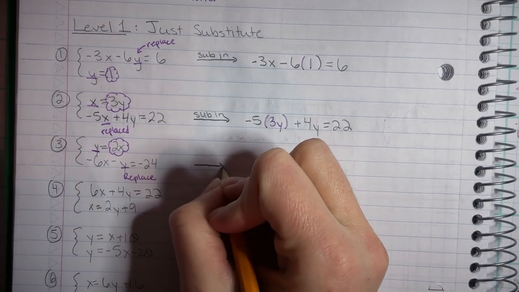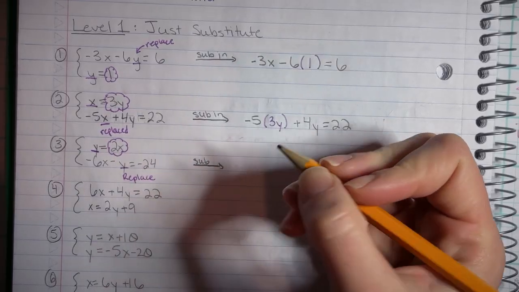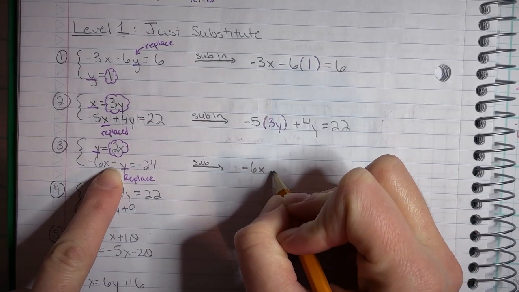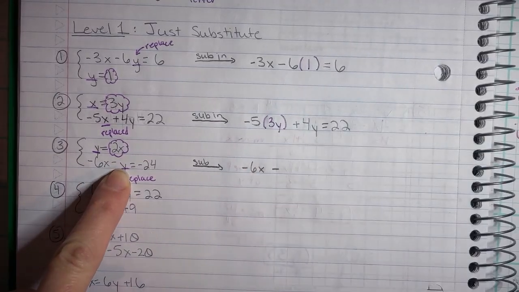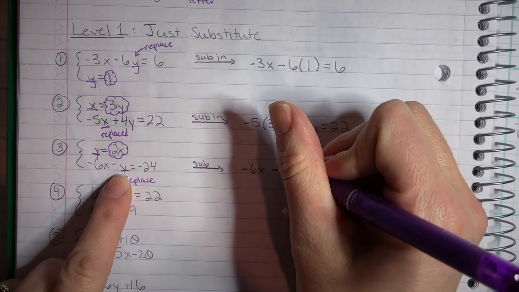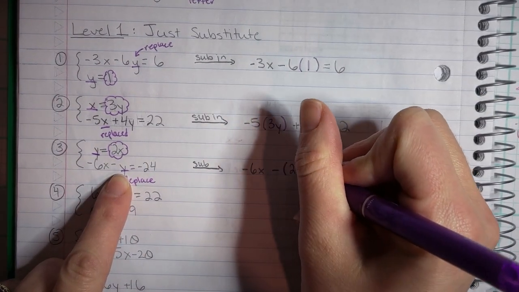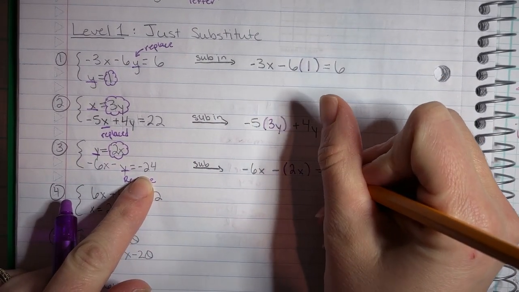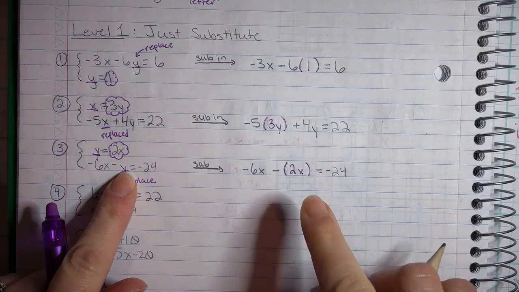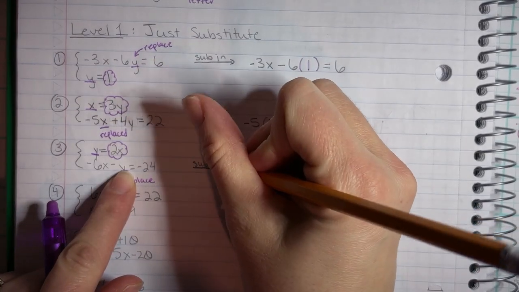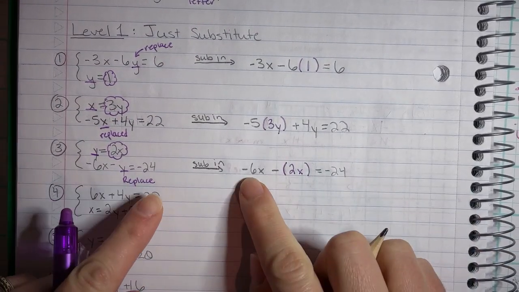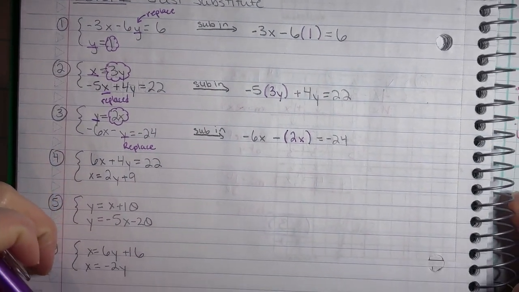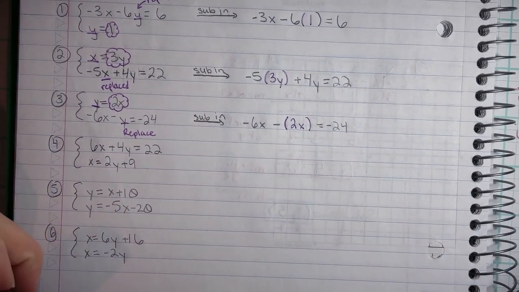So I'm going to do the same thing here. Right? I got that negative 6x doesn't go anywhere. The minus sign doesn't go anywhere. But instead of that y, once again, I'm going to throw in some parentheses. Equals negative 24. I subbed in, or replaced my y. And now I only have x's, which is something good that we want because we will eventually have to solve, and that's in our next level.